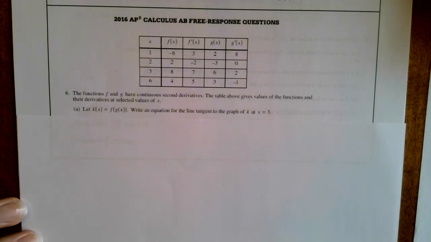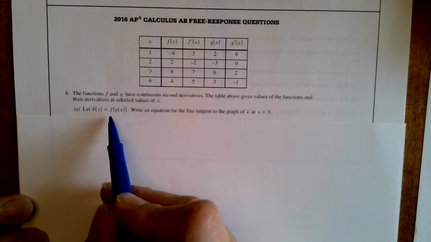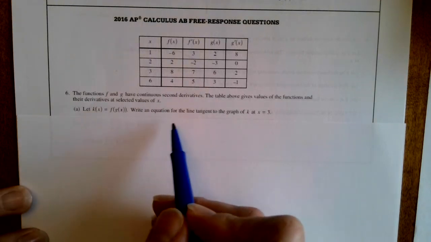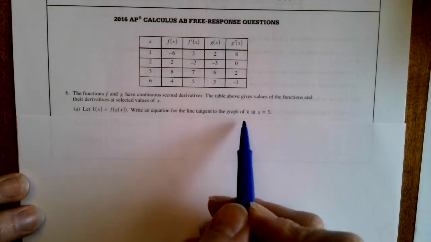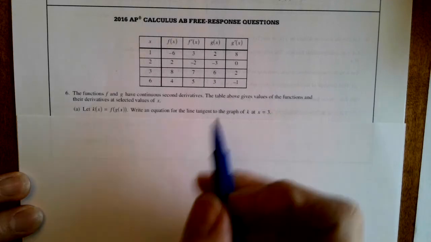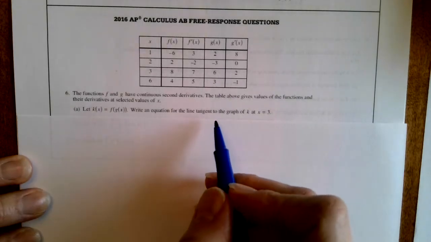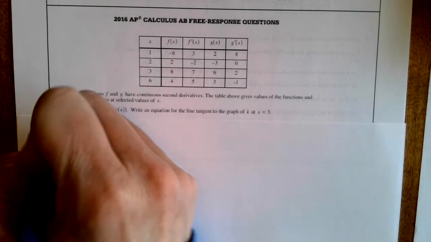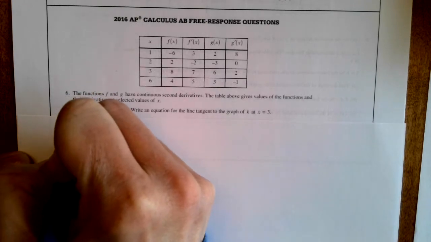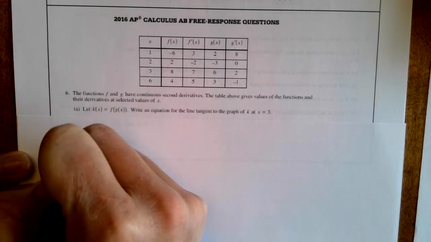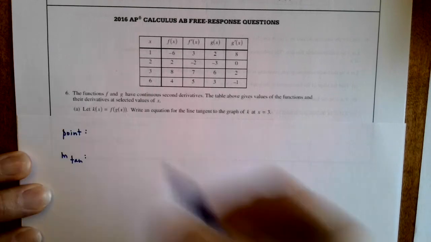So in part A, they said let k of x equal f of g of x. Write an equation for the line tangent to the graph of k at x equals 3. If I need to write an equation of the tangent line, I'm going to need two things: the point, and the slope of that tangent.